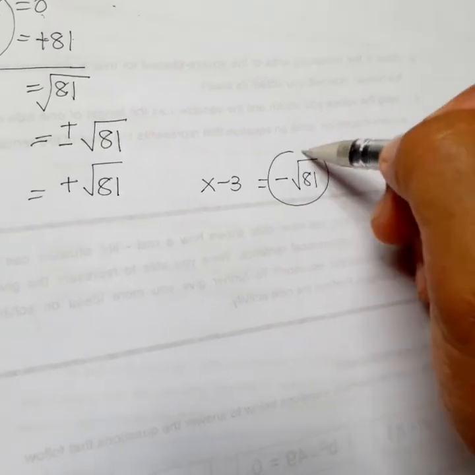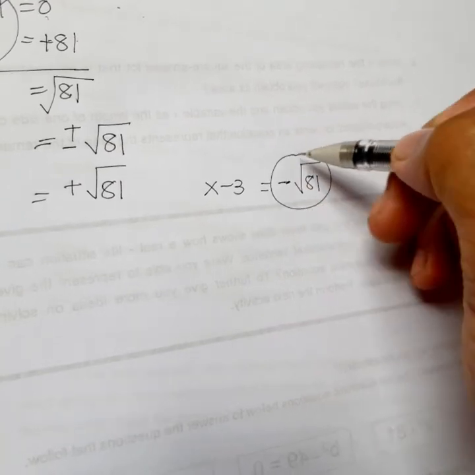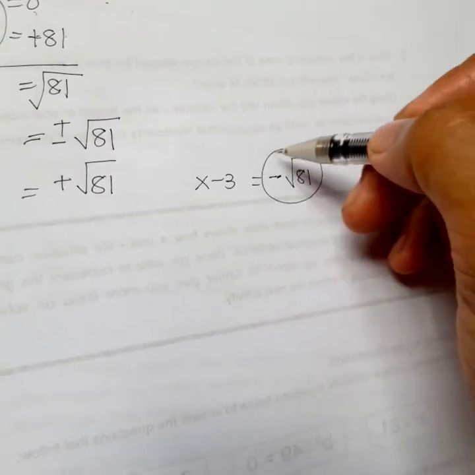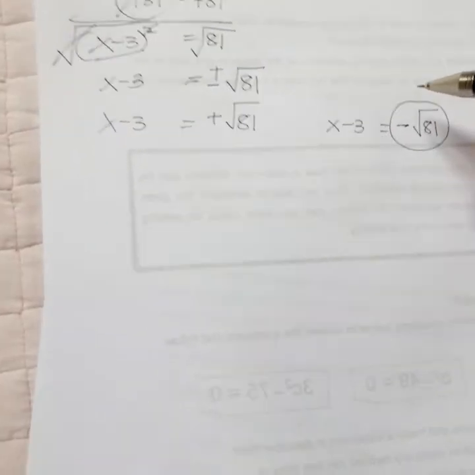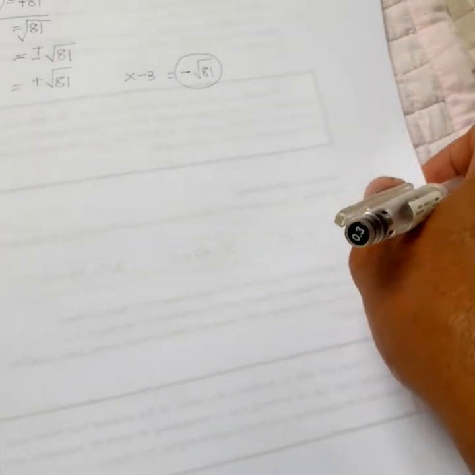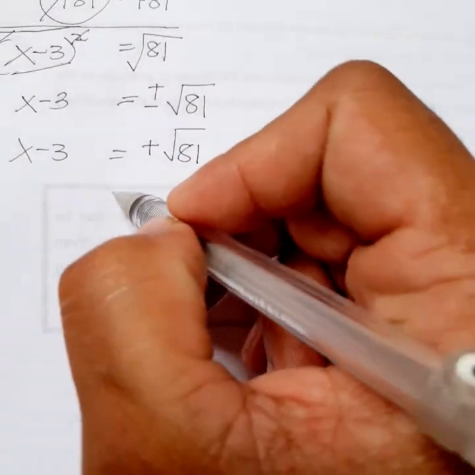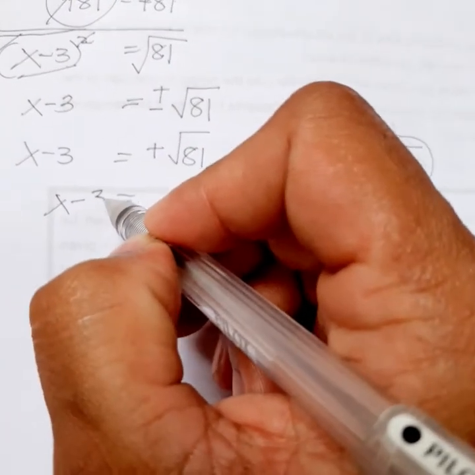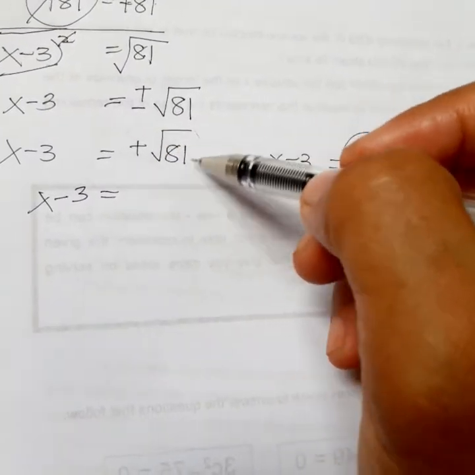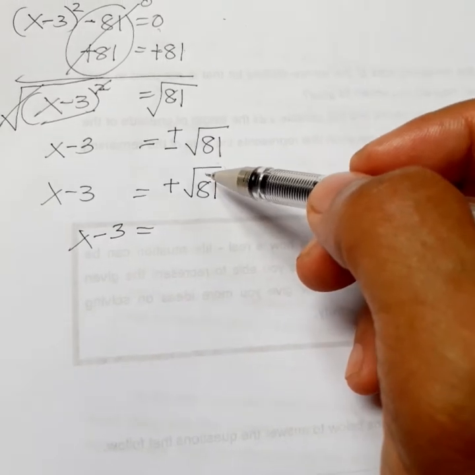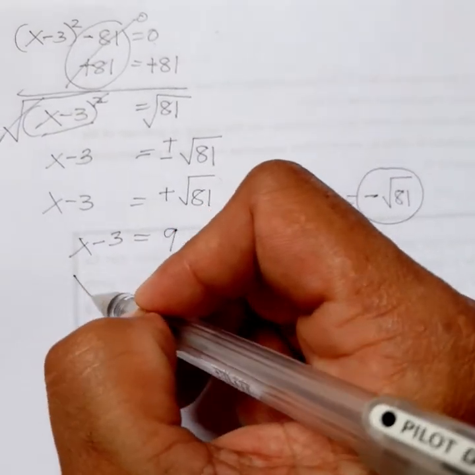This is okay, right? The negative sign is outside, not inside. So this is not imaginary. There is an answer since the negative is outside. Next we have this one: x minus 3, what is it? Which two identical numbers, two same numbers, when you multiply them, give 81? We have 9.